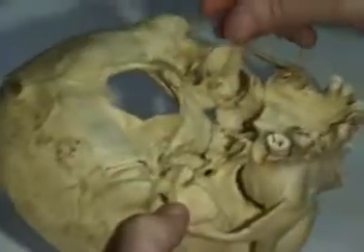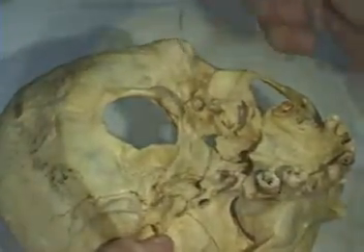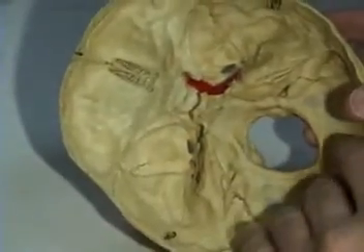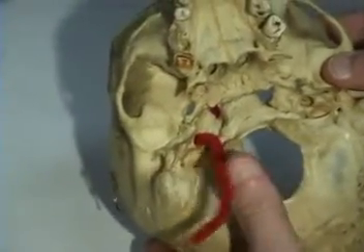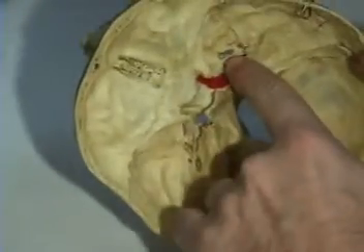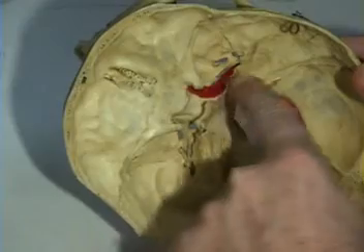You can see it right there. Very important to place something in there so you can get a sense of how that courses. It's a useful exercise to place a pipe cleaner along the course of the internal carotid artery. You can see that this artery takes an oblique course and it runs towards the medial aspect of the skull here.